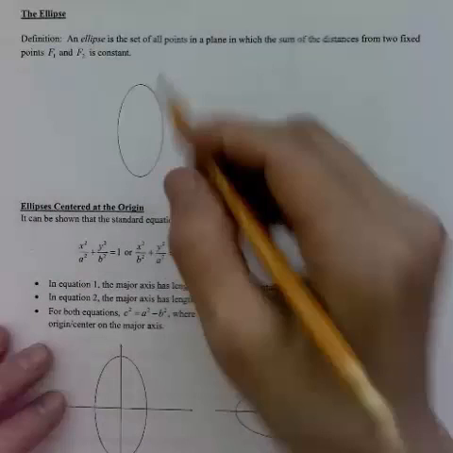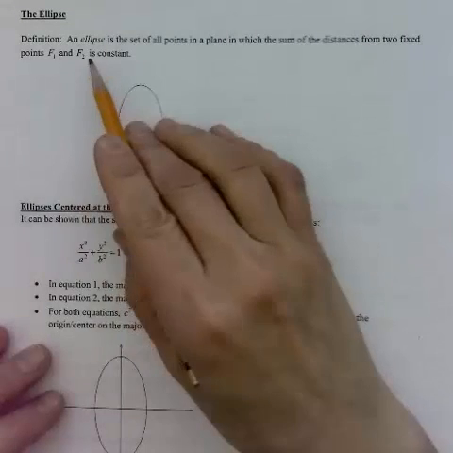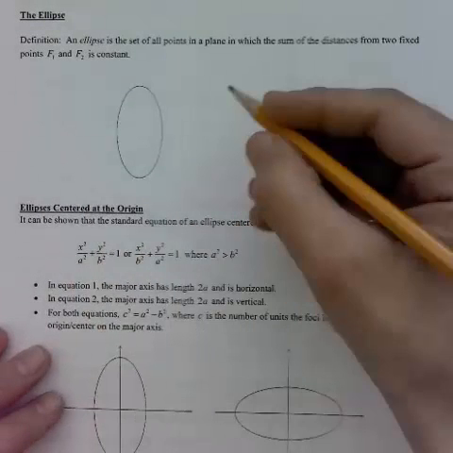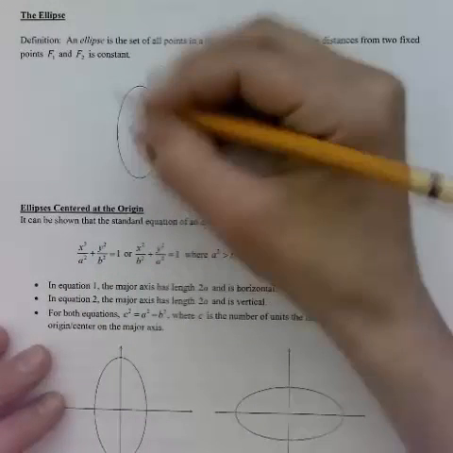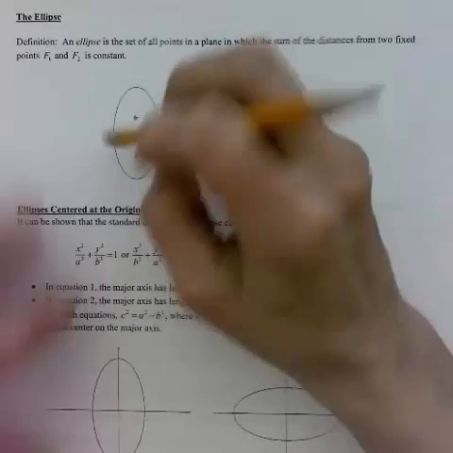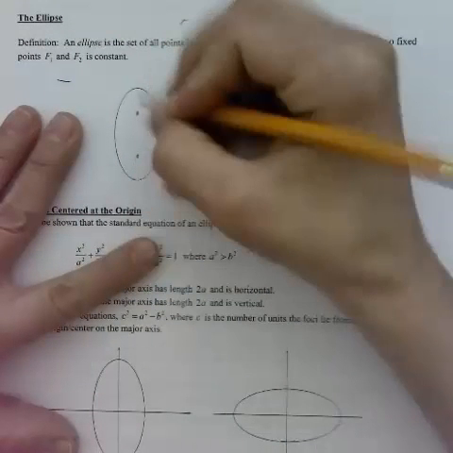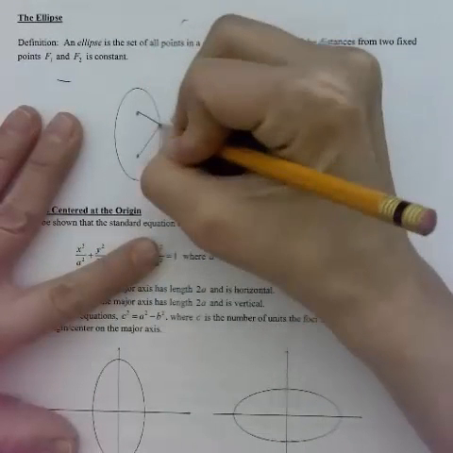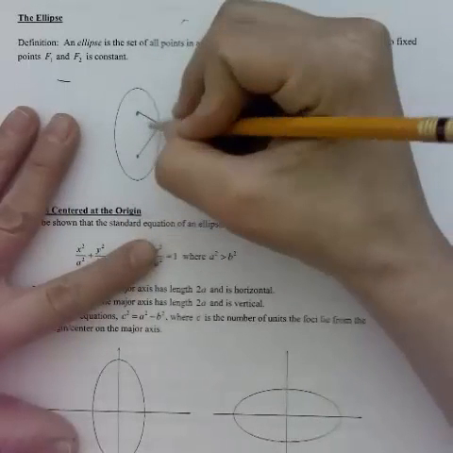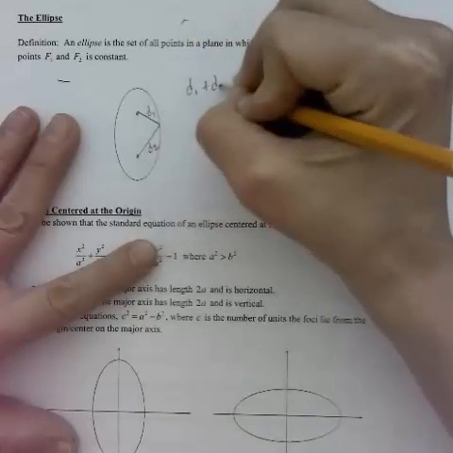The ellipse is the set of all points in a plane in which the sum of the distances from two fixed points F1 and F2 is constant. So if you could imagine a string, I already have the ellipse here, but you take 2 points and then connect a string of a fixed length. And you pull the string with your pencil and go around. The shape that you'll pick up is an ellipse. So this distance and this distance is constant.